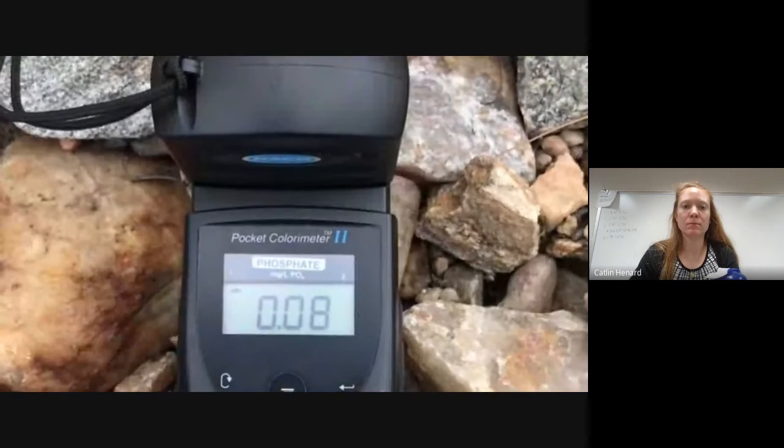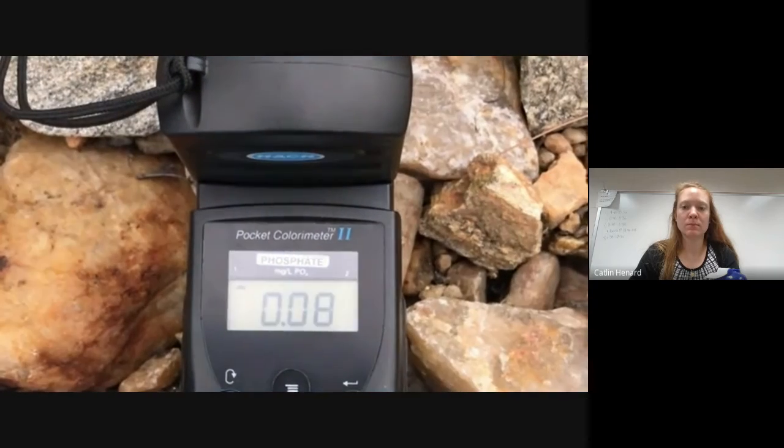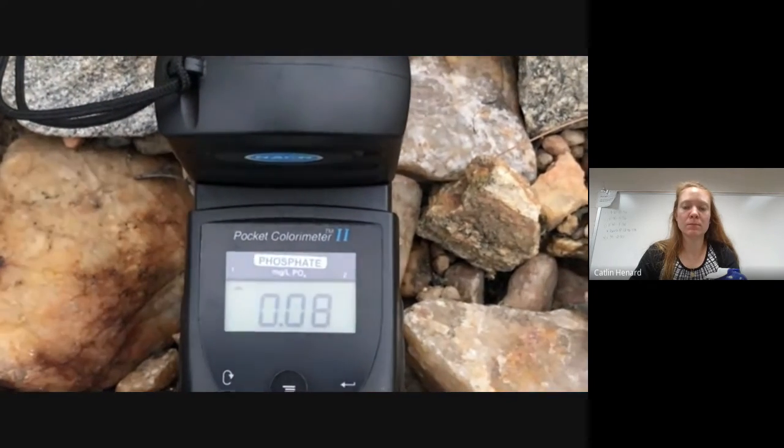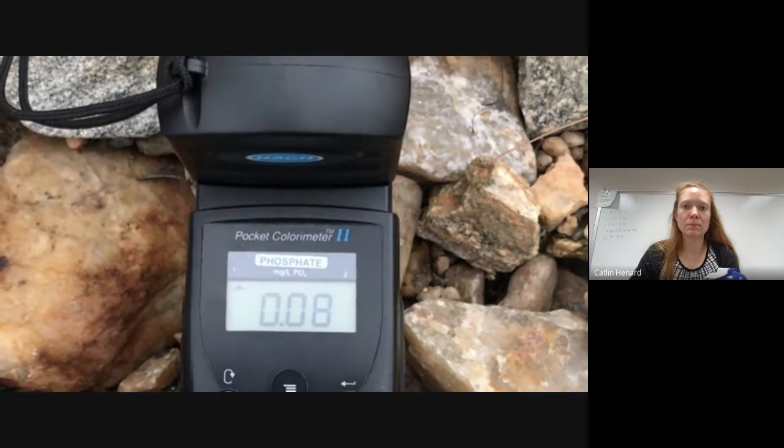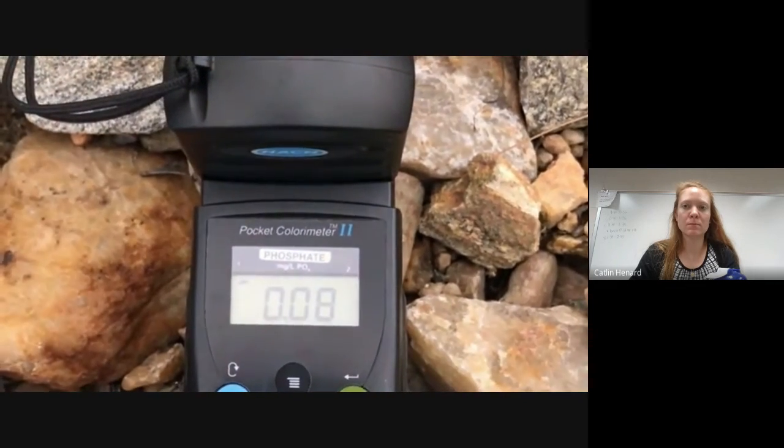Now I'm going to test the phosphate in the water. And to do this, we use a colorimeter, which makes my job really easy. All right, team, we want to see a phosphate level of less than 0.1. And today we've got a reading of 0.08, which is what we would consider to be in the healthy range. So this is good news.